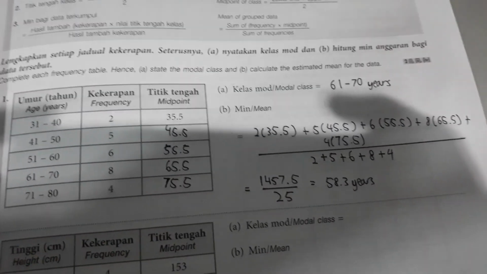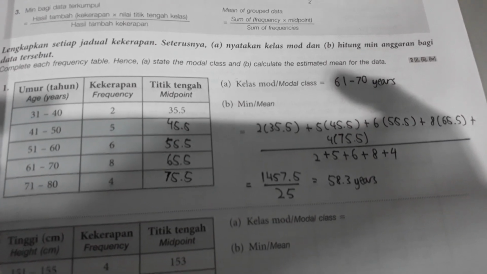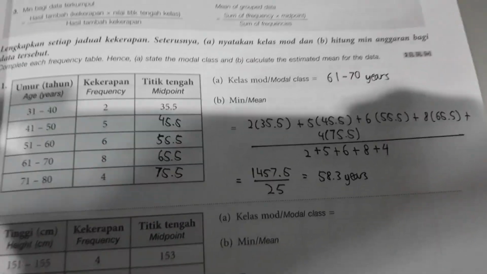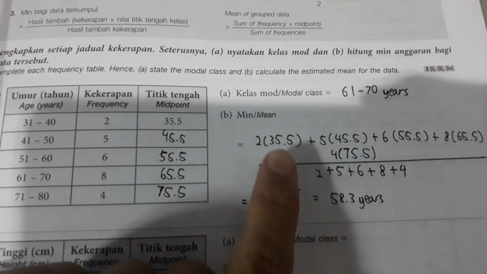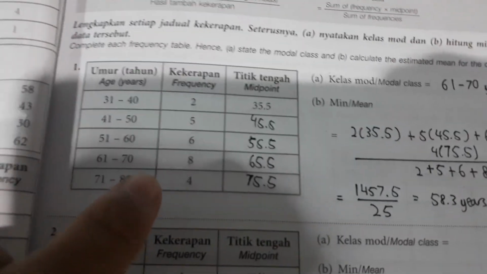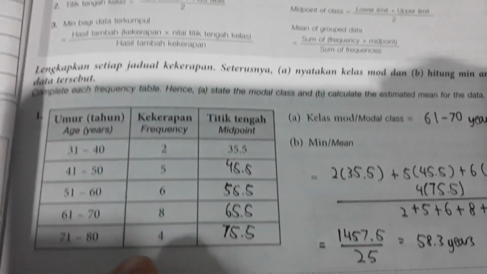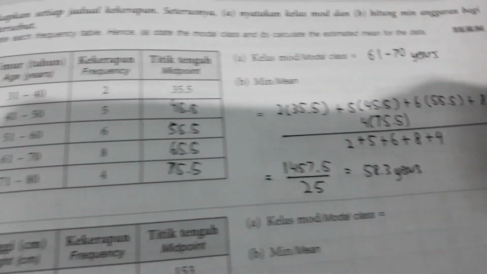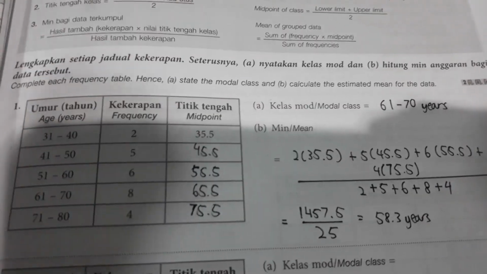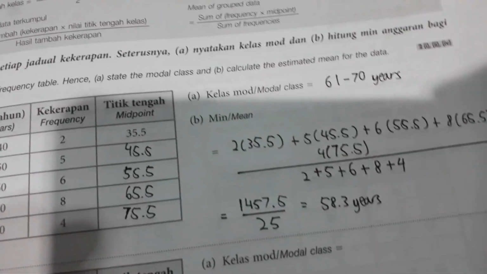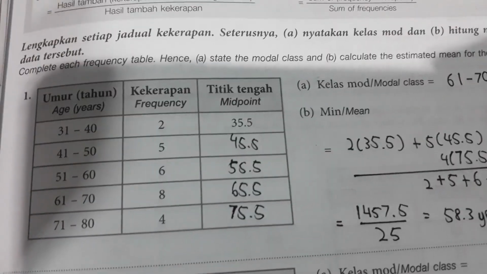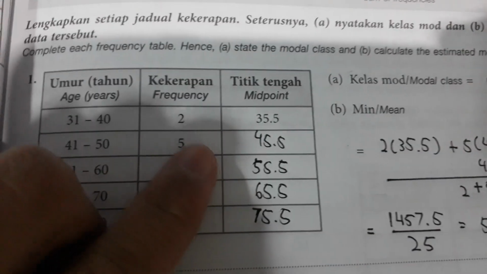So hi guys, I'm going to teach you how to solve mean. There are two ways to solve mean. One is just a simple way like this, but if there's too much statistics for this question, you can use a calculator. In order to do this, you have to find the midpoint of all the class intervals. So I have prepared the midpoint for you all.